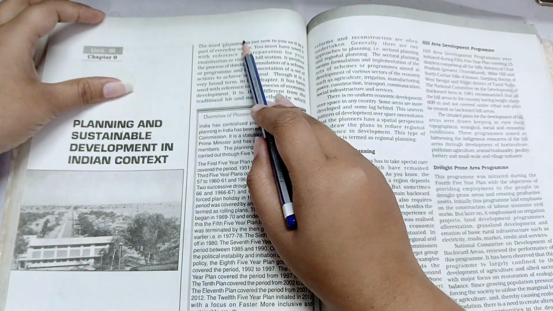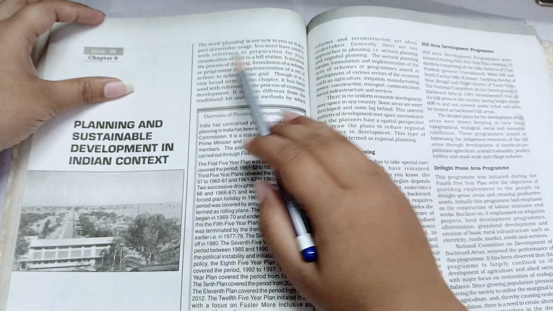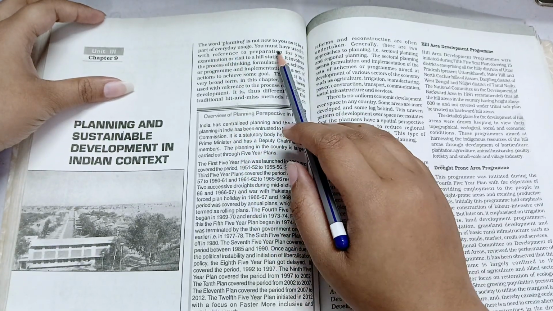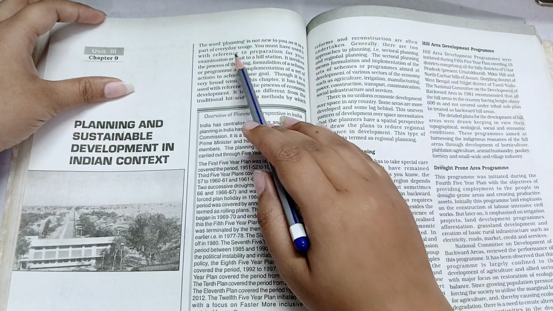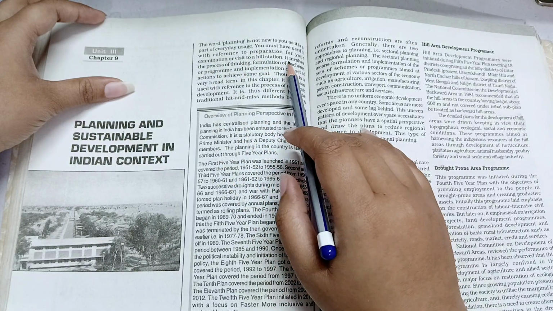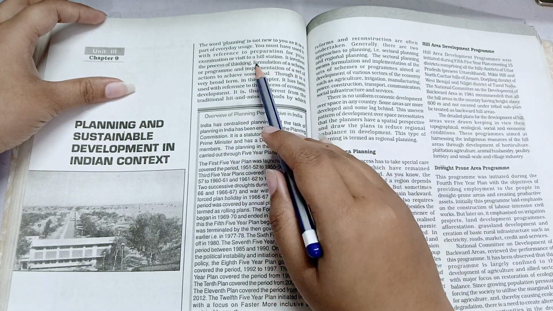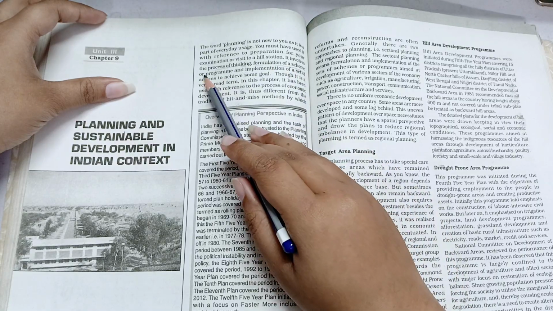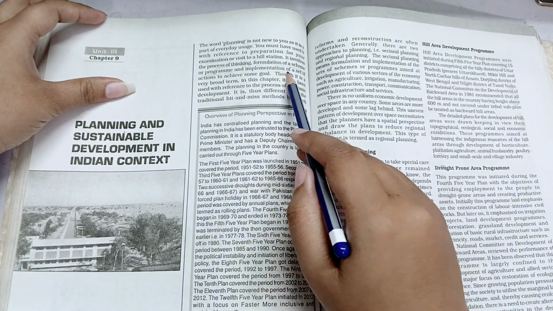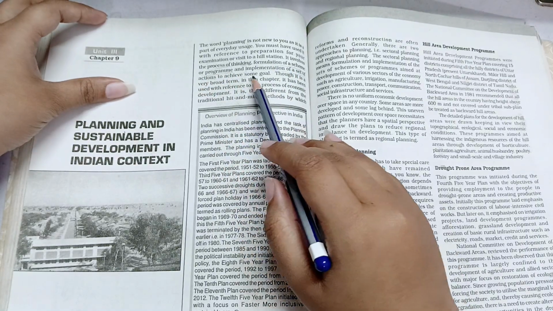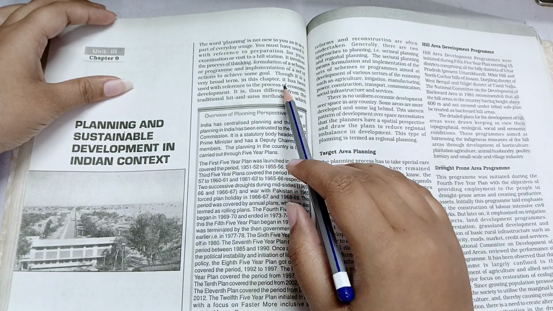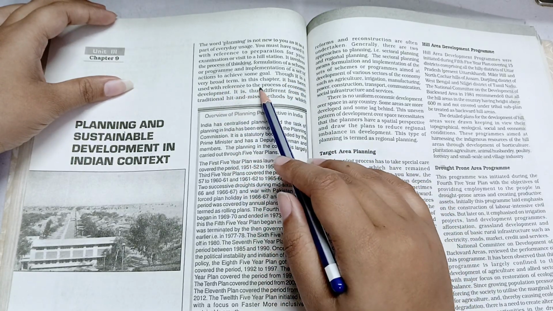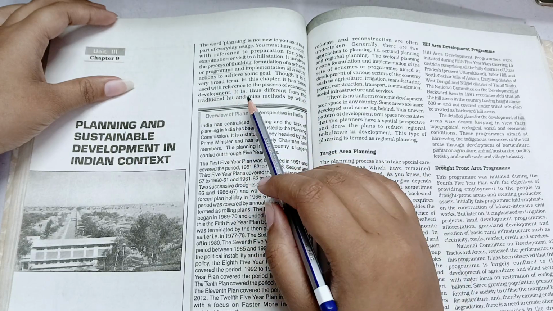The word planning is not new to you as it is a part of everyday usage. You must have used it with reference to preparation for your examination or visit to a hill station. It involves the process of thinking, formulation of a scheme or program, and implementation of a set of actions to achieve some goal. Though it is a very broad term, in this chapter it has been used with reference to the process of economic development.